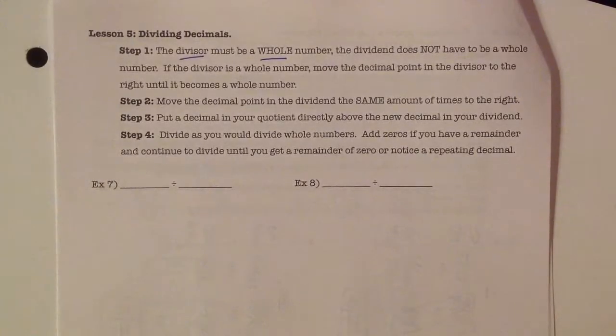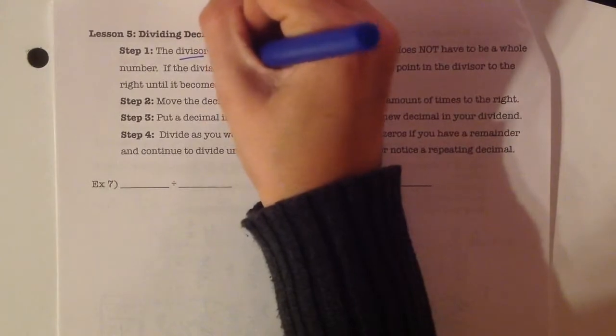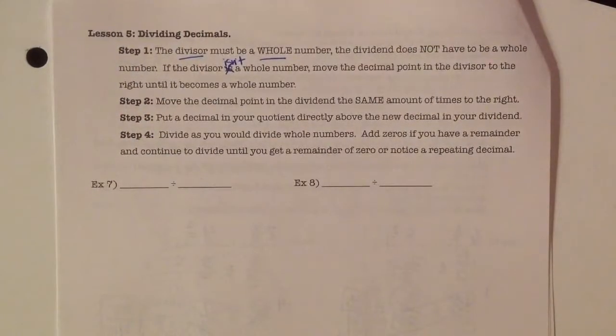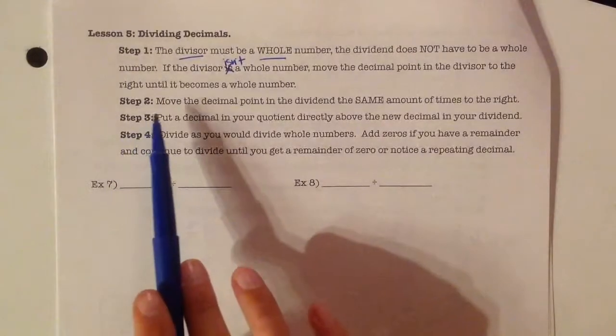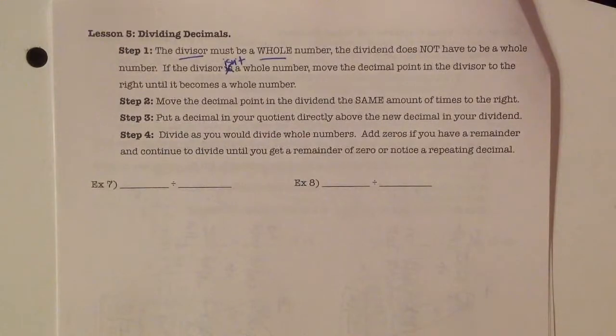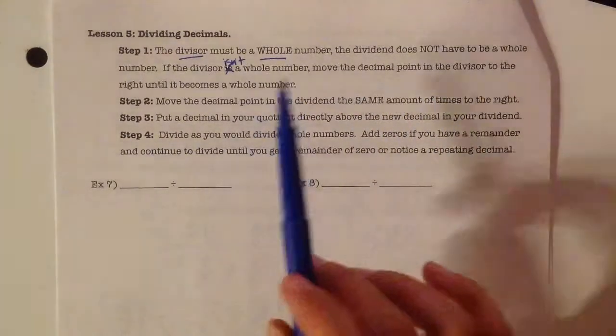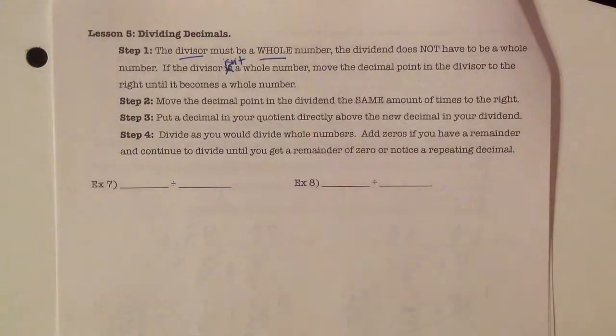If the divisor isn't a whole number, we have to move the decimal point in the divisor to the right until it becomes a whole number. Then we move the decimal point in the dividend the same number of times to the right. So if I moved it once, I gotta move it once. If I moved it twice, I gotta move it twice. And then put the decimal in our quotient directly above the new decimal in our dividend. And then divide as we would whole numbers. Add zeros if we have a remainder and continue to divide until you get a remainder of 0 or notice a repeating decimal. So first example.